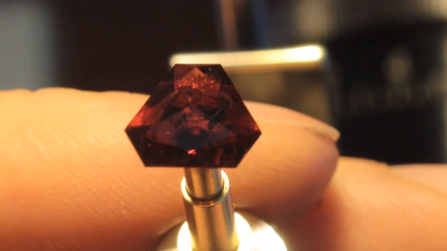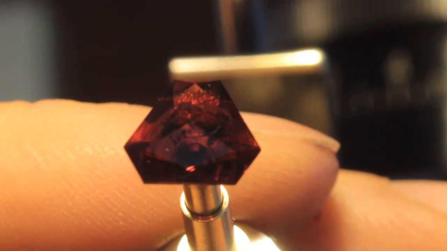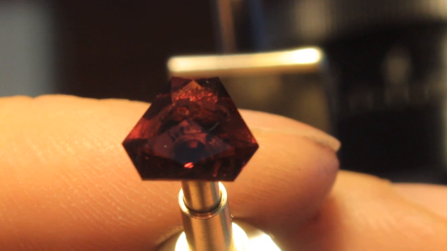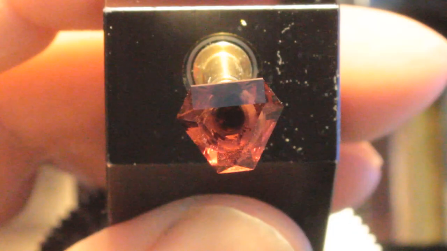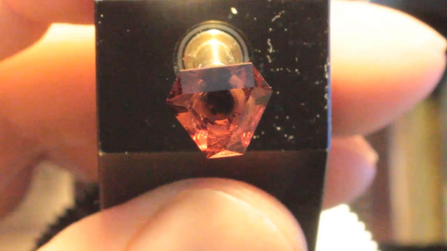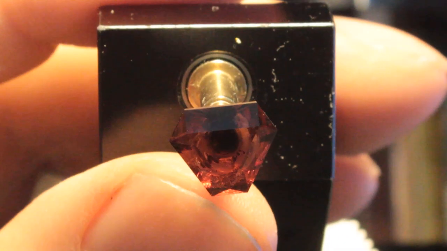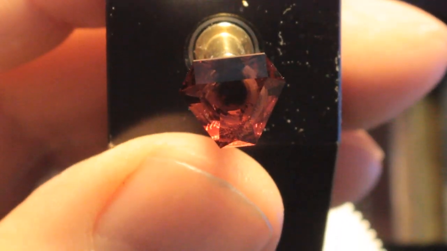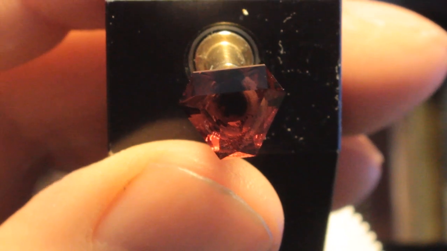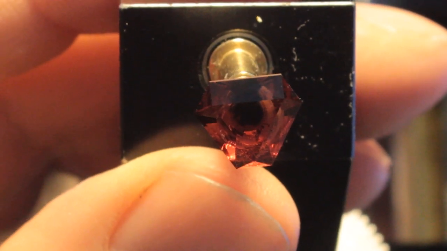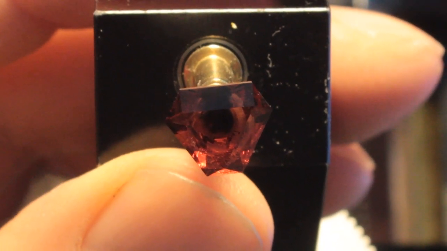Okay, I finished polishing the upper half of our garnet. Now I'll set it up to cut the table. Okay, I finished polishing the table of our red garnet, and now I'll soak it in acetone to get the super glue off, and then we'll weigh it. It measures about 9.3 millimeters, so we'll weigh it, measure it again, and send it off to BOPIE.